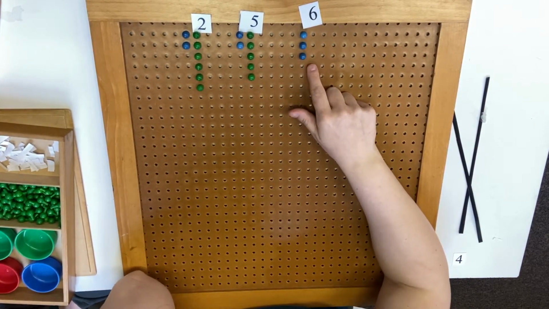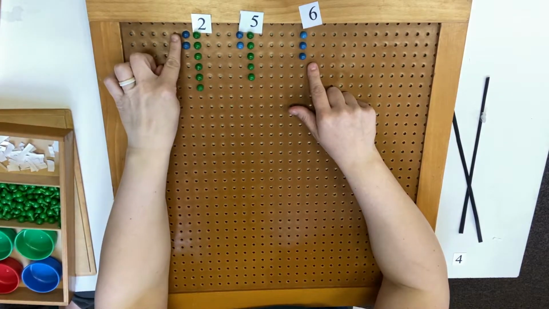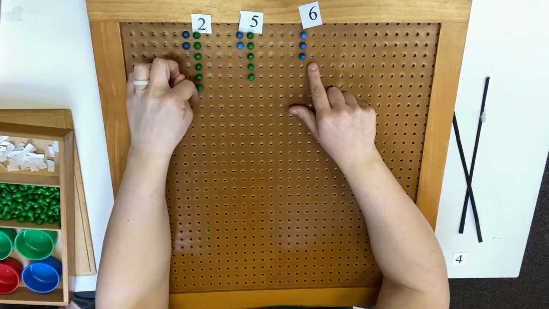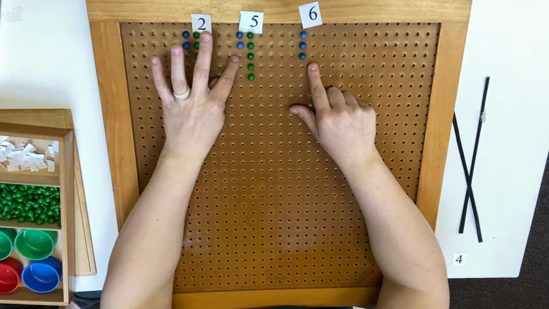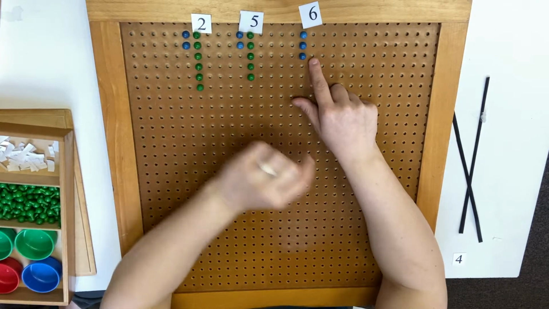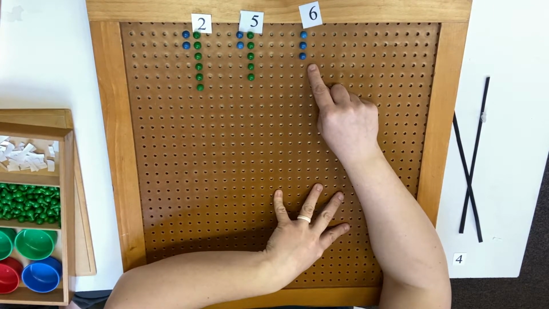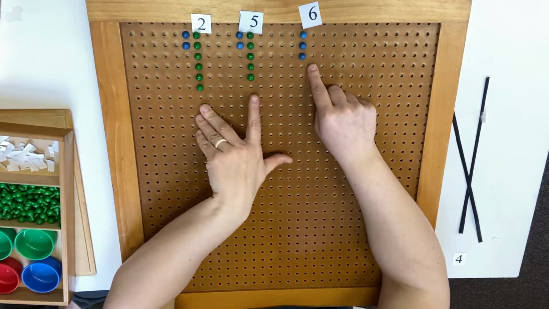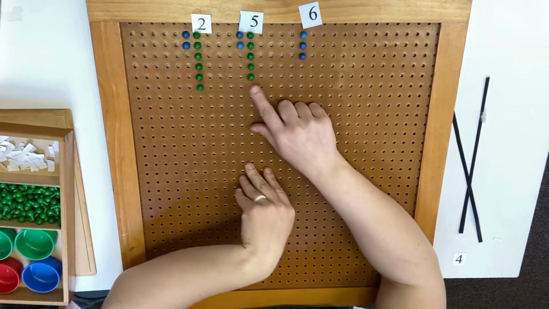So now we have 3 10s. That's the number 30. So we have 2 10s and 1, 2, 3, 4, 5, 6 units, so 26. 2 10s and 5 units, so 25. And 3 10s is the number 30. So which one's the smallest number now? We have 26, 25, 30. 25.